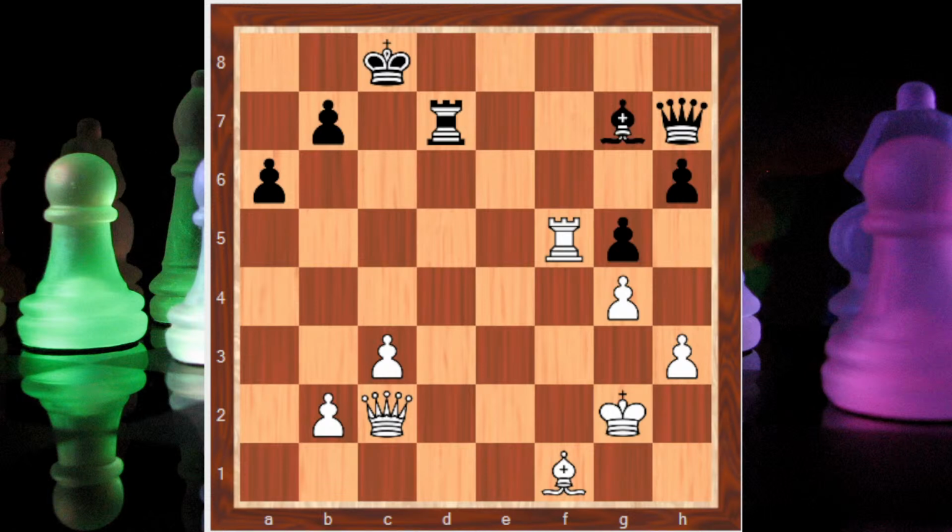So here two choices are there. We can give check with rook to f8. One more time we can give check on c5. In these two, which is the best one? If you play rook to c5, the king is in check. He will block with the rook, rook takes rook check, king takes rook, then we can get the queen.